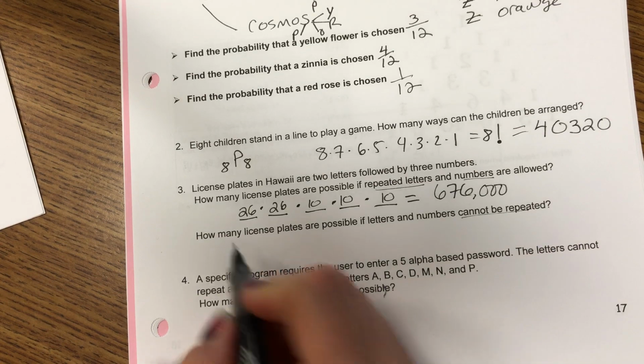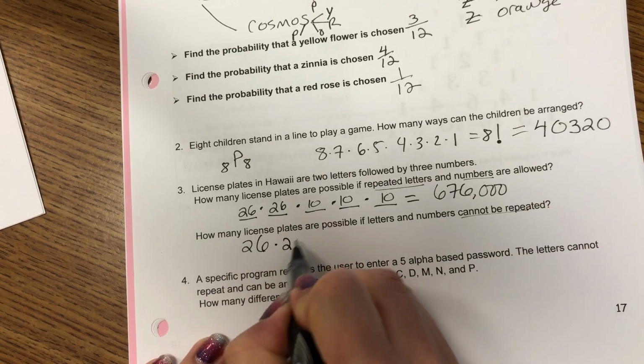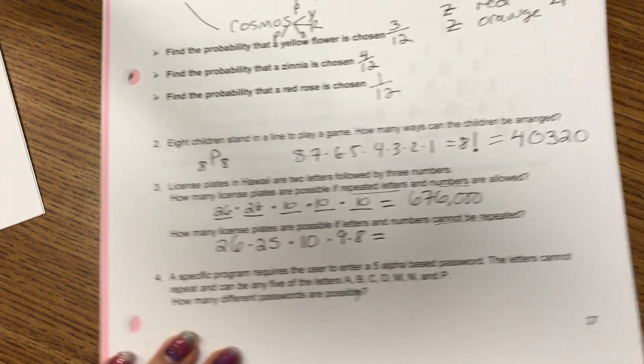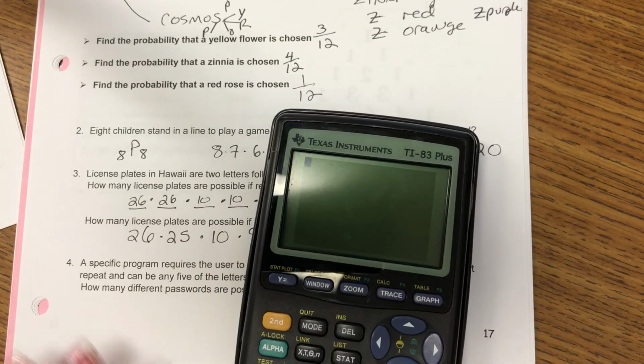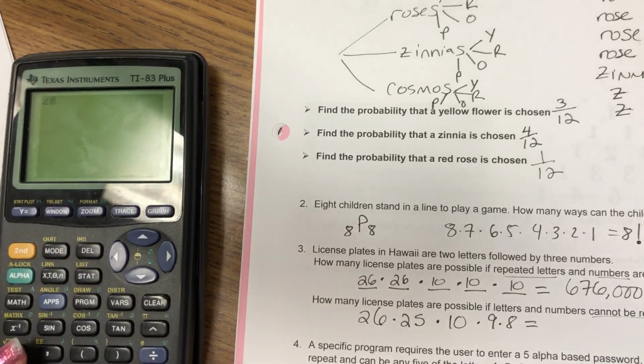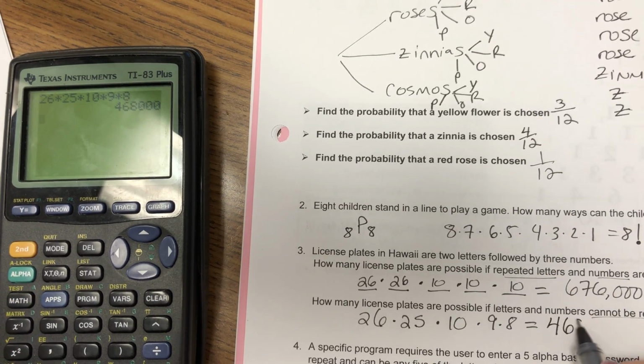Now, if they cannot be repeated, it's 26 letters and then 25 letters, 10 digits, then 9, then 8. It's annoying. We're gonna try it this way. That's 468,000.